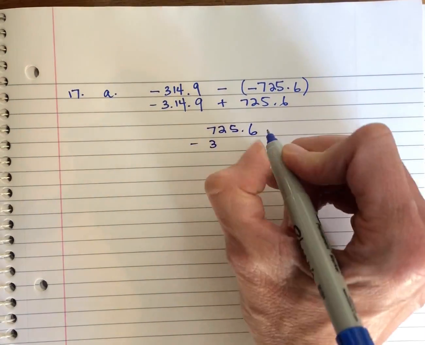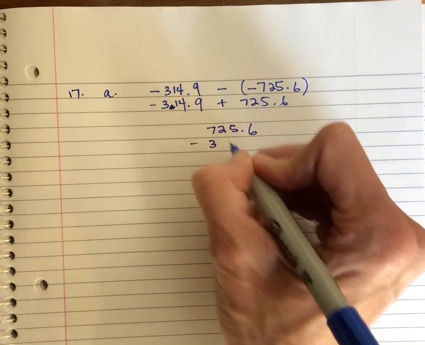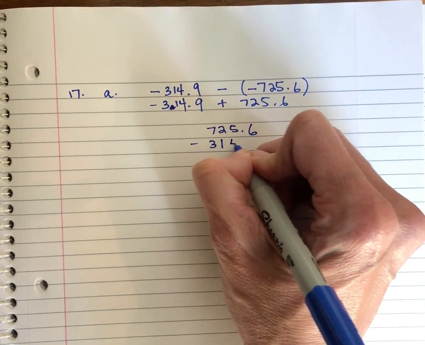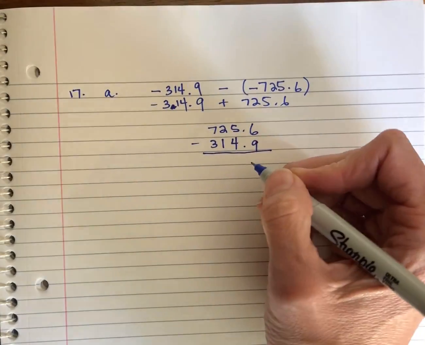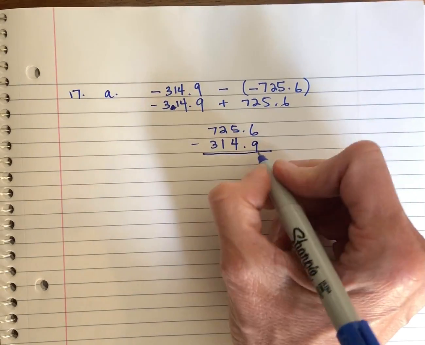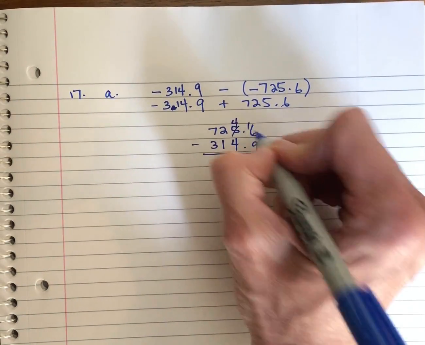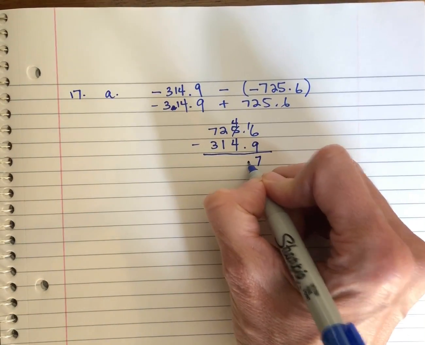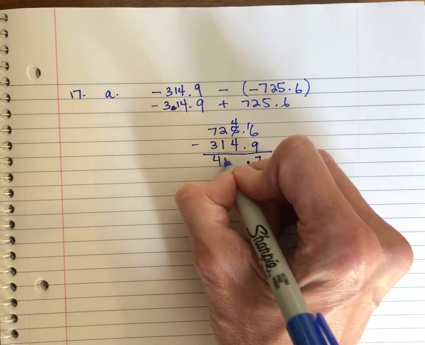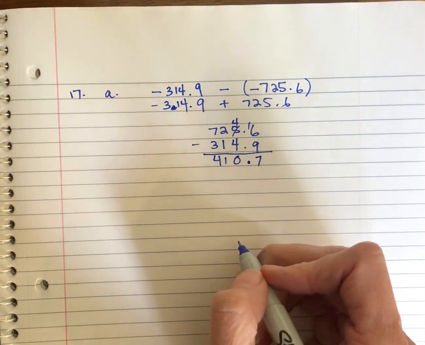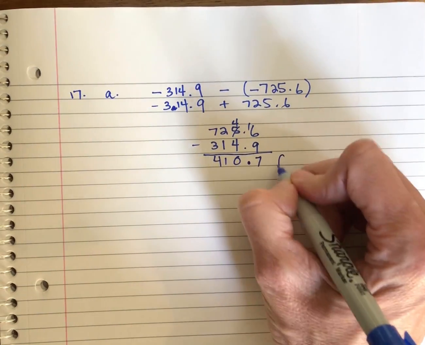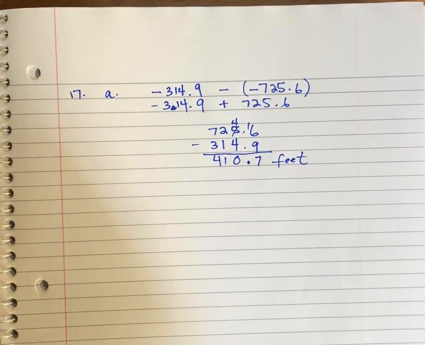We are gonna line up, oops, I got an extra decimal point in there. We are gonna line up our decimal points. And when I subtract these, I can borrow, okay? And so the distance between them is 410 and 7/10 feet. Okay.